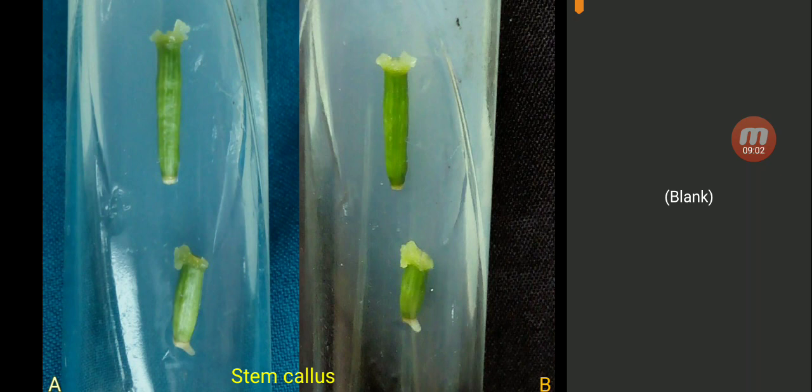So this is an explant which is called a stem explant, and you can see on either side of the explant the growth of the callus. This is how the explant responds to the cultural conditions when it is provided with a medium, when it is sterilized properly, when it is treated with some chemicals, and when it is provided with the right laboratory conditions.